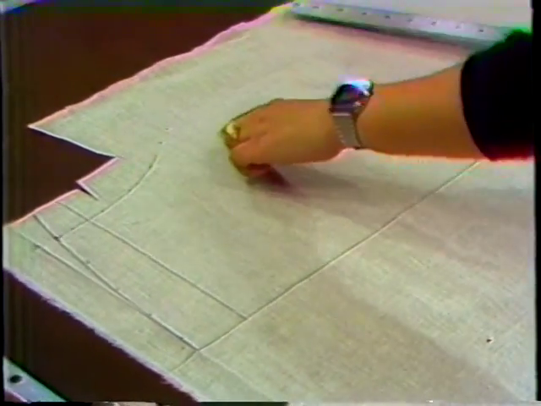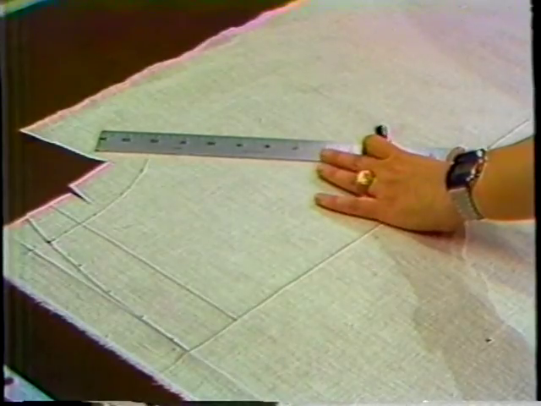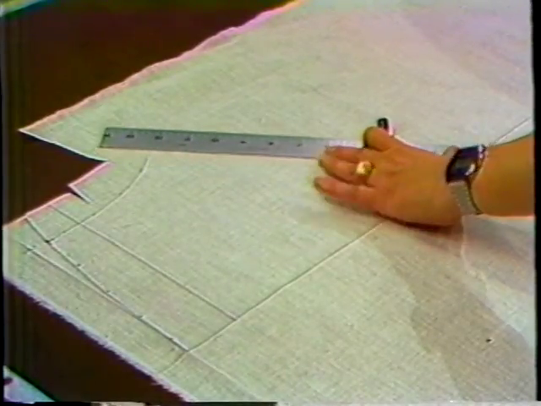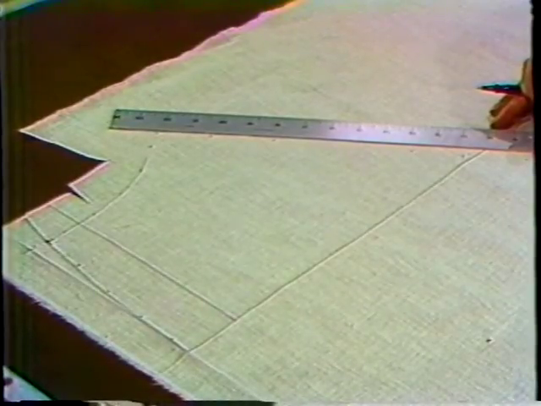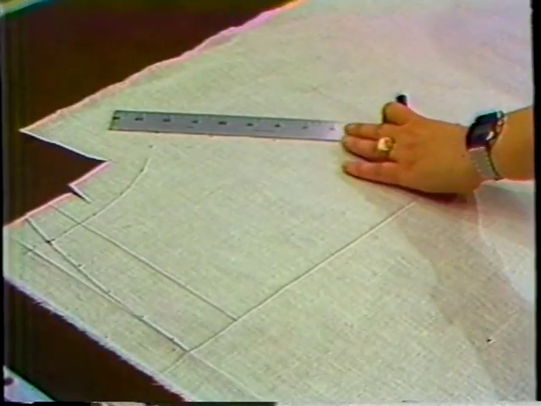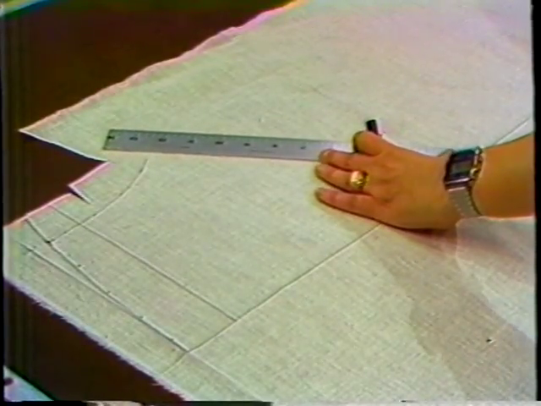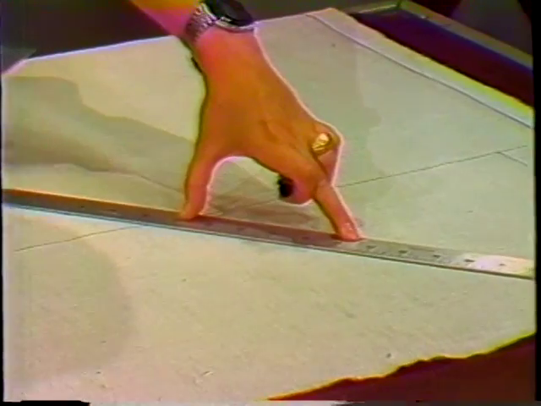All right, now these are the dots that are the original center front, and here's the 1/2 inch out for good measure. So I start from the waistline, placing the ruler so that you can come out to the 1/2 inch good measure, you can see here. And draw in the center front.